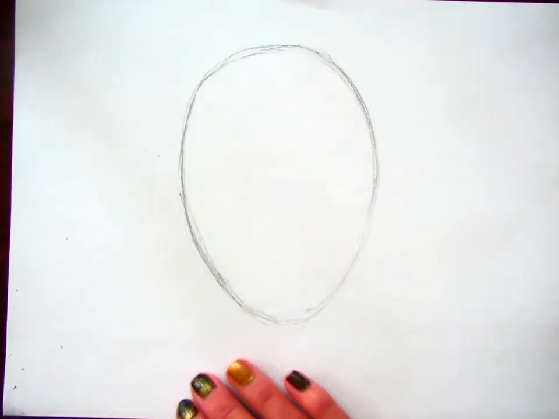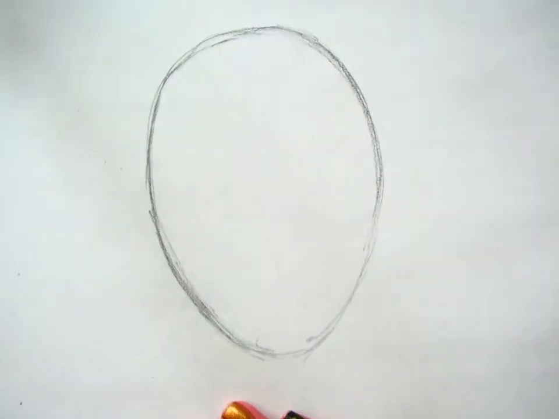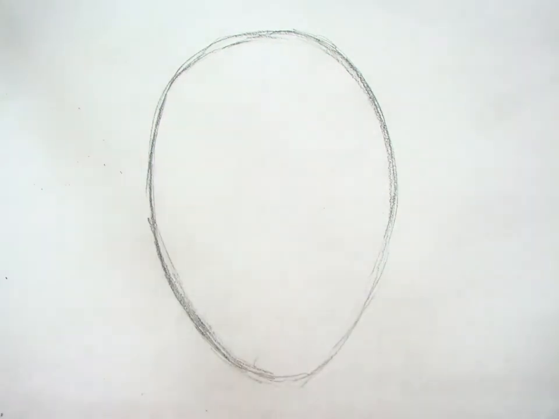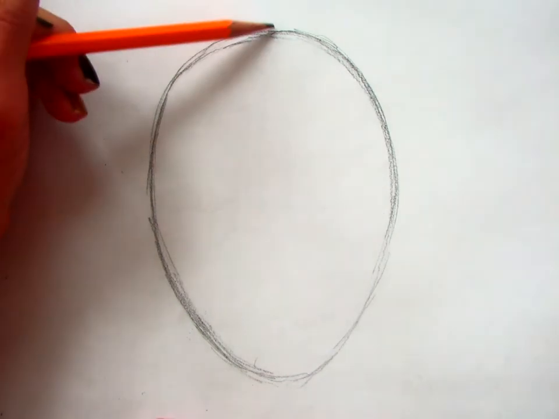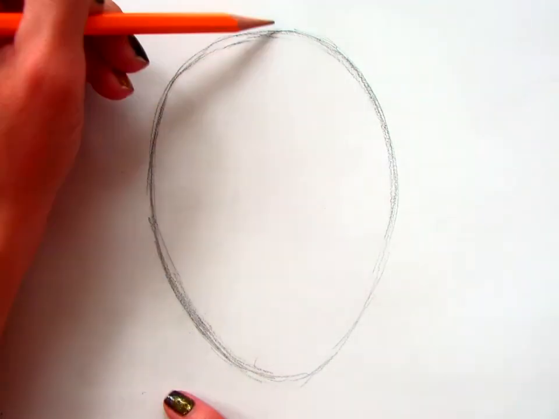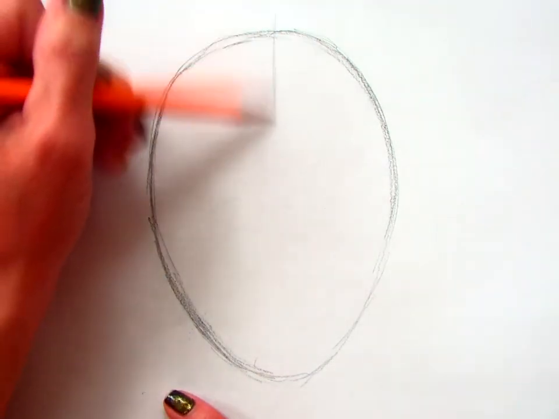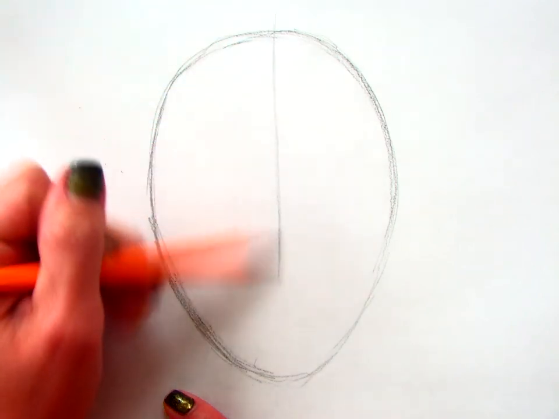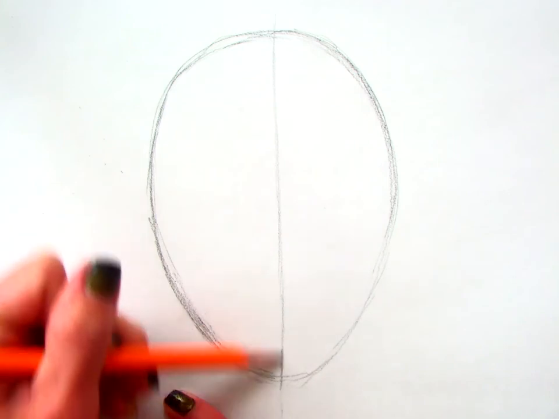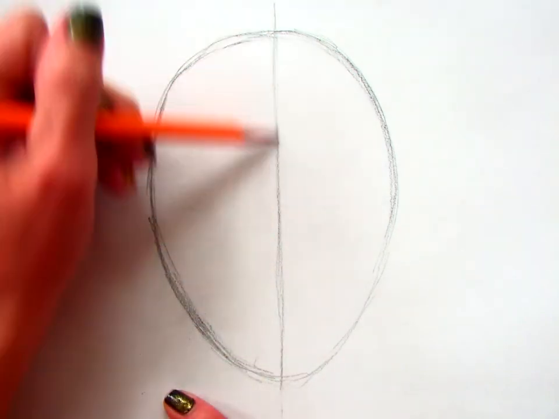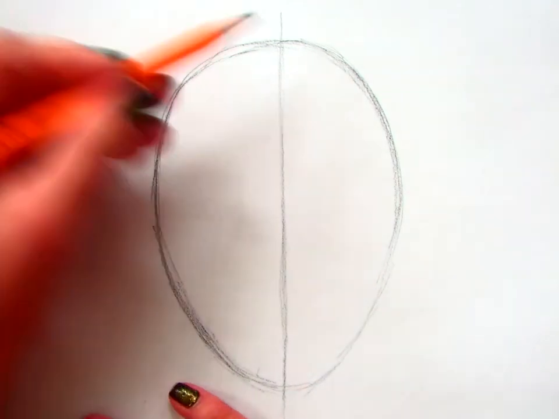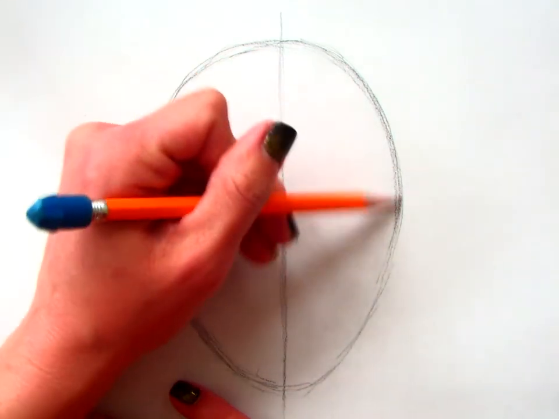So we have our basic egg shape here. And we're going to want to start by dividing our face in half, okay? This is going to be a line that we eventually erase, so do it nice and light. But we probably won't erase it today because I want you to refer back to this. So hopefully you're doing this in your sketchbook. If not, you're doing it on scrap paper. Just make sure you don't lose this piece of paper.